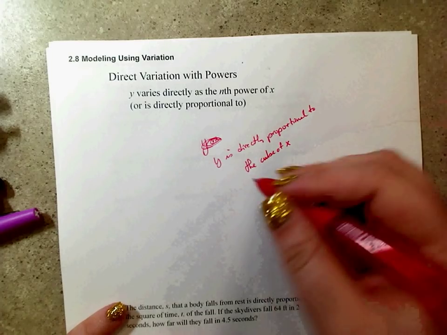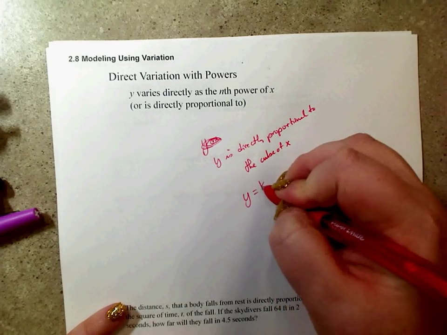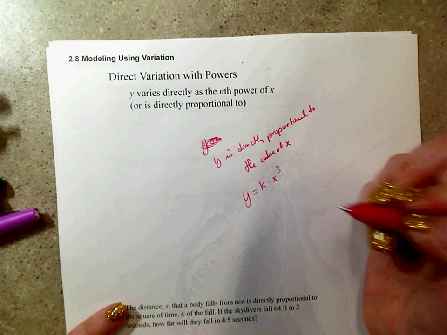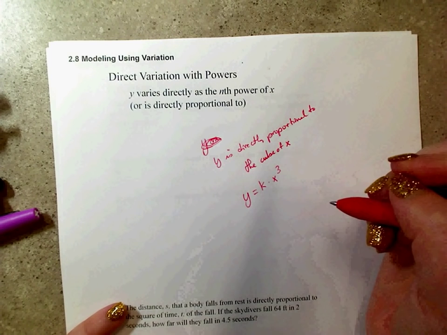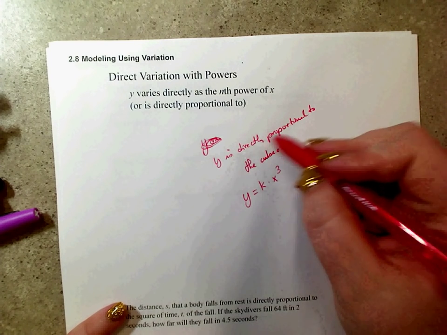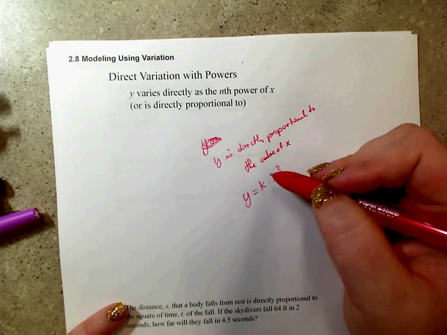So you would say y equals some constant of variation times x cubed. So it can be any kind of expression. The direct proportion means multiplying, and you've got some k.